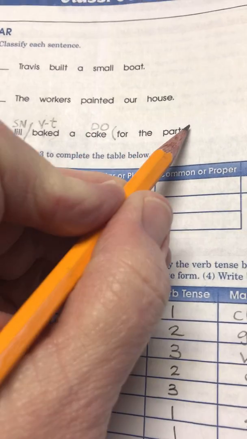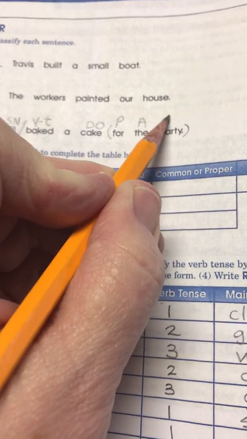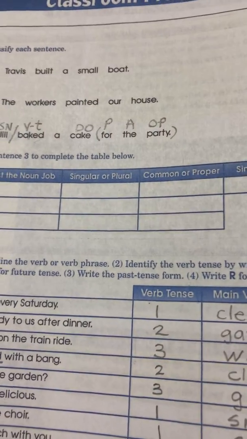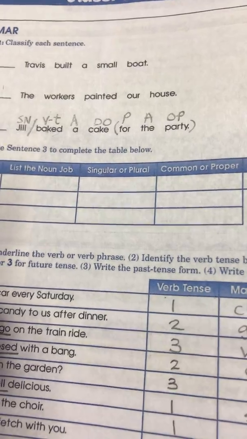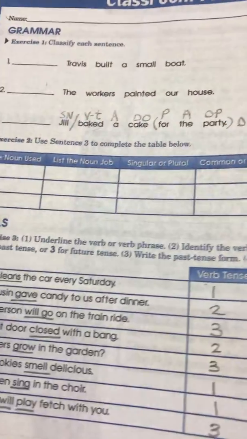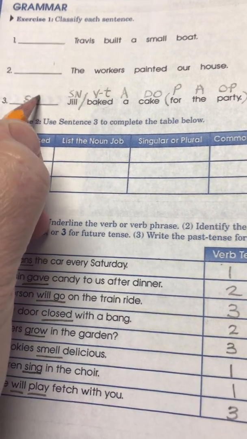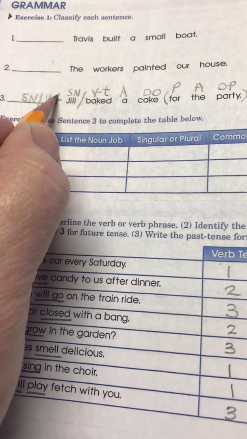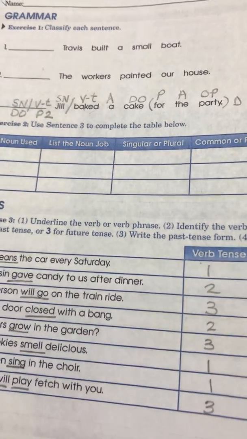And now you know that for the party is the prepositional phrase, and we're going to label that the same way that we always do. And is our article adjective. This sentence is a declarative. And if you remember, on the line, we do subject noun, verb transitive, direct object, pattern 2.